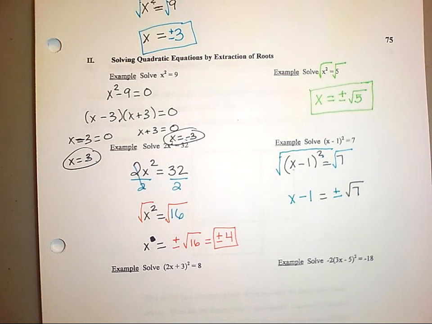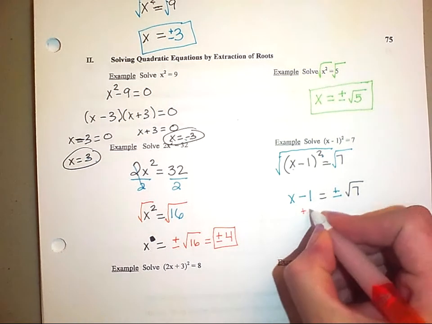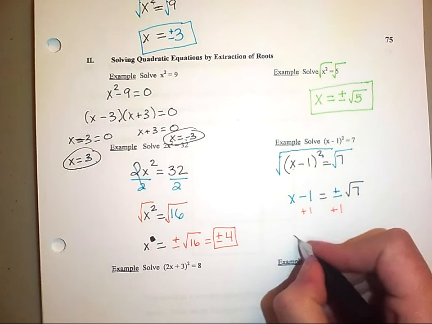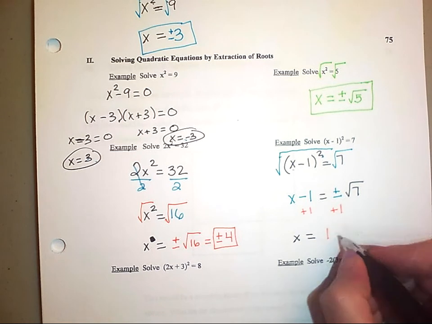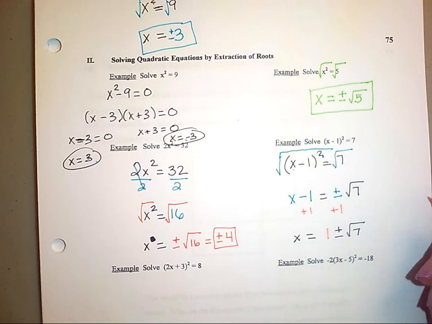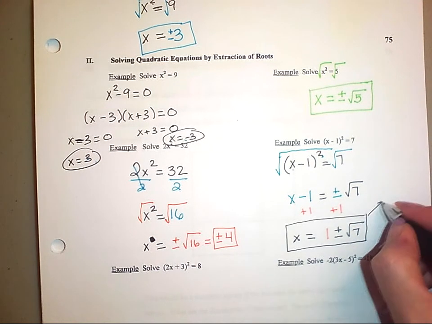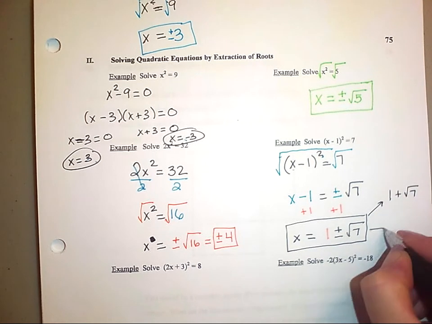And now we have what x minus 1 is equal to, but we don't want x minus 1, we want just x. So if I add 1 to both sides, we'll get 1, followed by the plus or minus root 7. This is two answers. They are irrational. The first one is 1 plus the square root of 7, and the second one is 1 minus root 7.